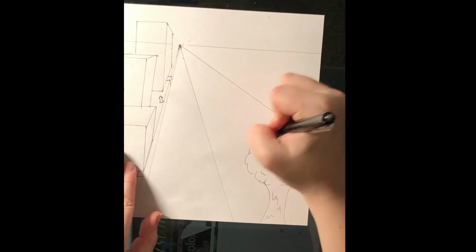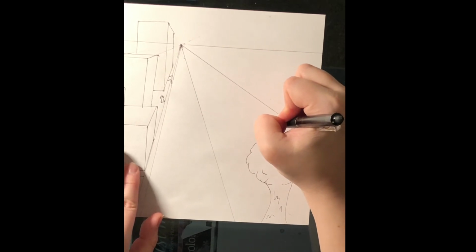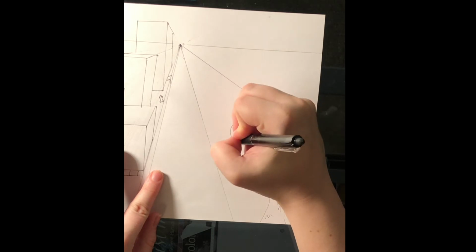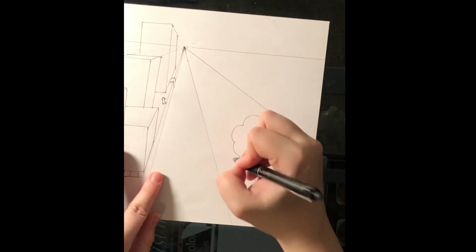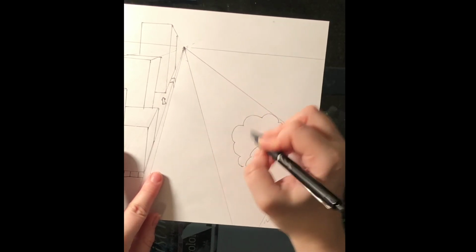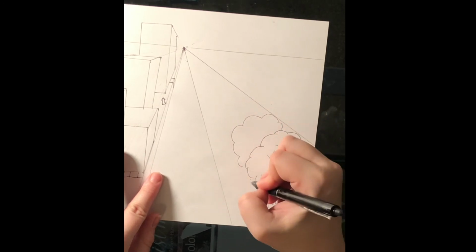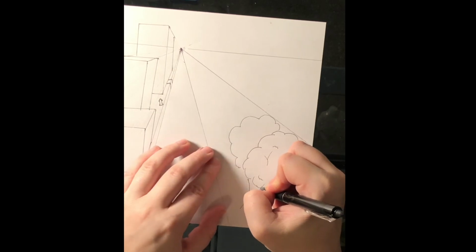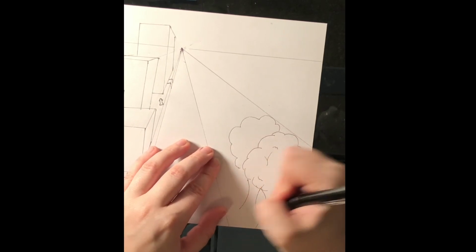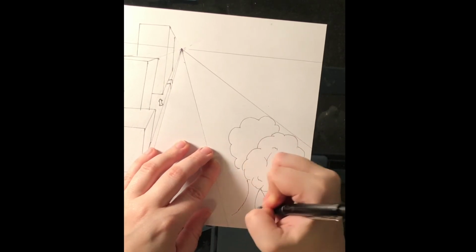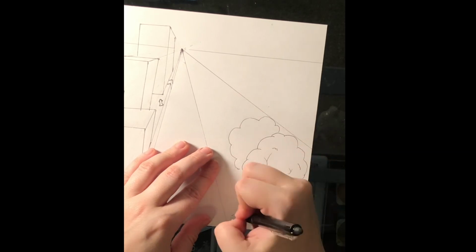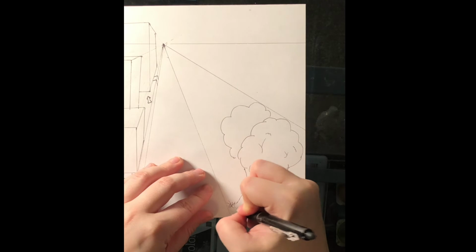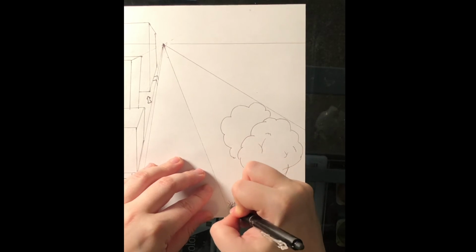So I'm going to make another one behind it, but I'm still going to stay in between my orthogonal lines that I created. So I'm just overlapping. Remember, overlapping is another element of space, or another way to create space. So I'm going to let my tree sort of go out a little bit more. And you can always cover up any edges with grass if you wanted to do that.